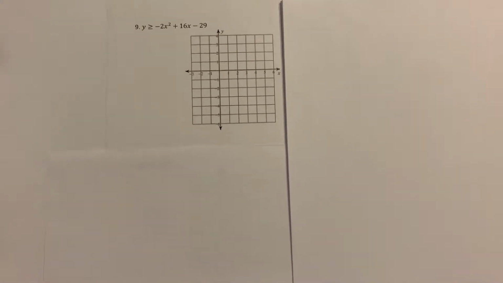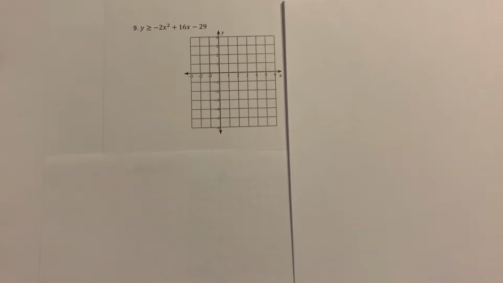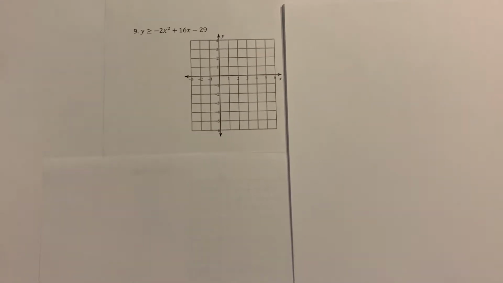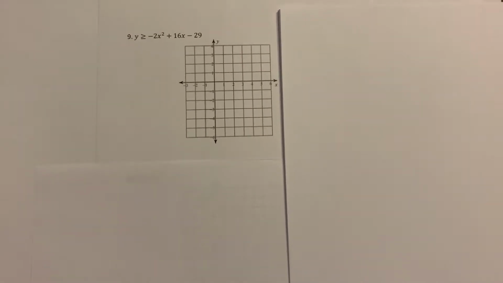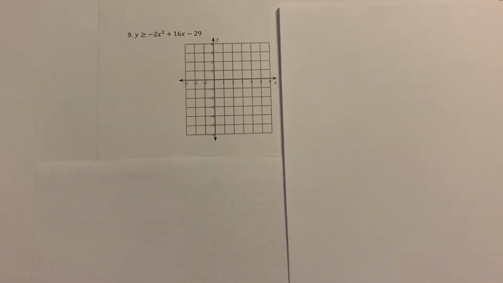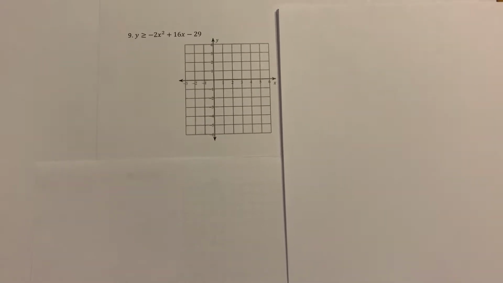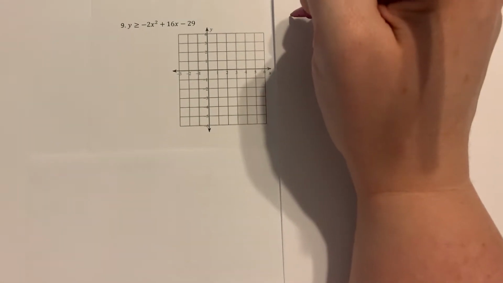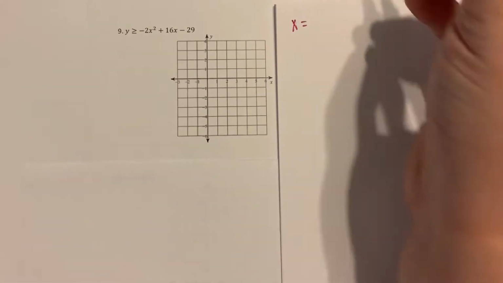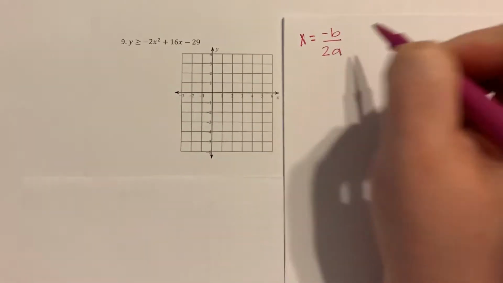Okay, there are several different ways to graph a quadratic inequality. I'm going to show you how to find it based off of the vertex or the axis of symmetry, and then working from there with an XY table. The first thing that you need to remember is that to find the axis of symmetry, you are going to use x equals negative b over 2a.